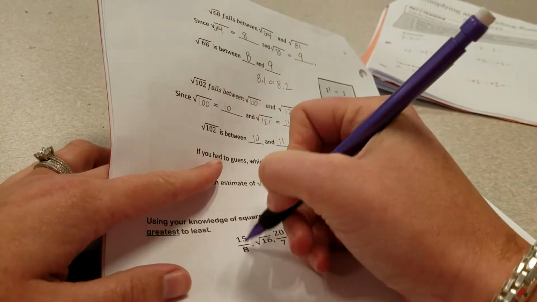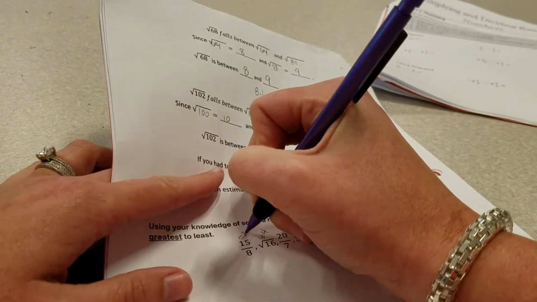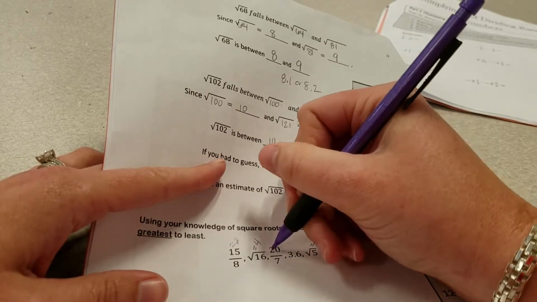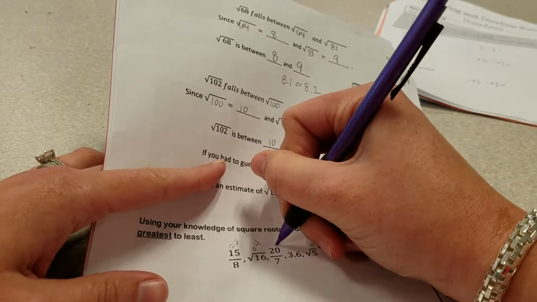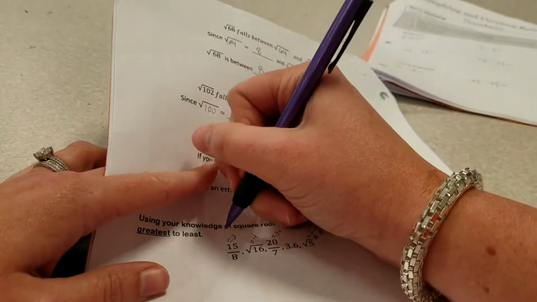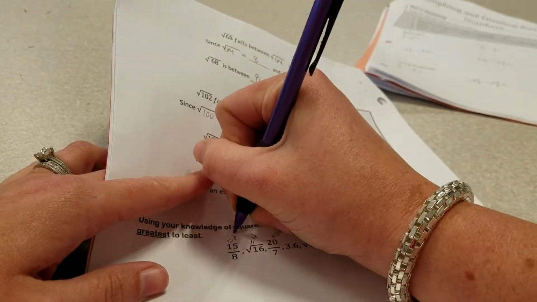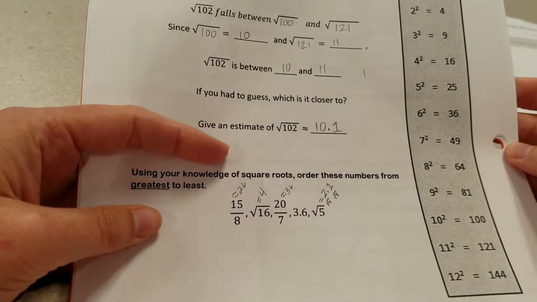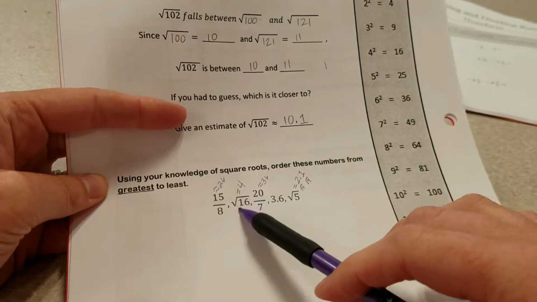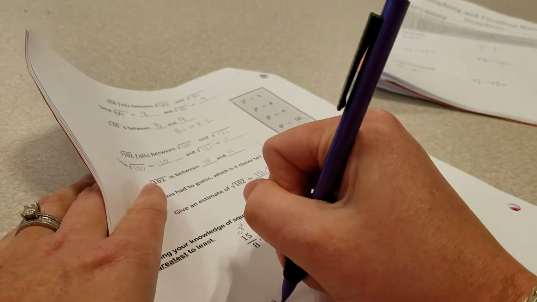Over here, 15/8 is going to be about 2, and 3.6, we can just leave. 27ths is going to be about 3, but a little bit under. And this is going to be a little bit under 2 as well, so I'll make some marks on here. The greatest number out of these is clearly the square root of 16 at 4.